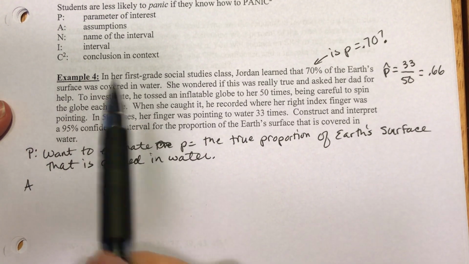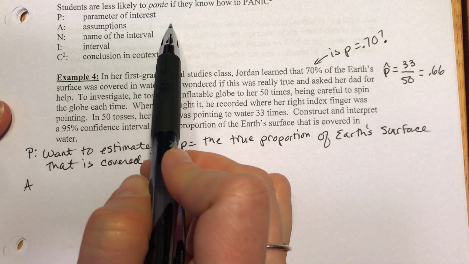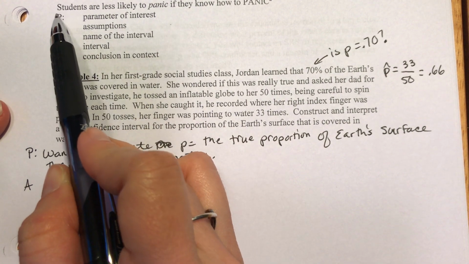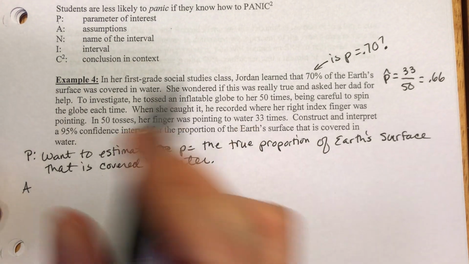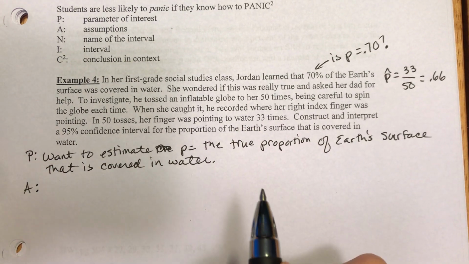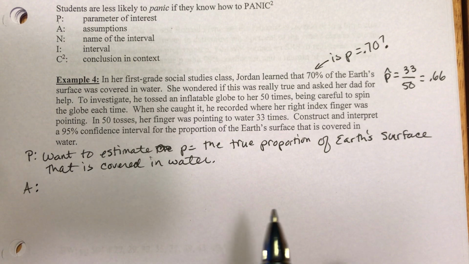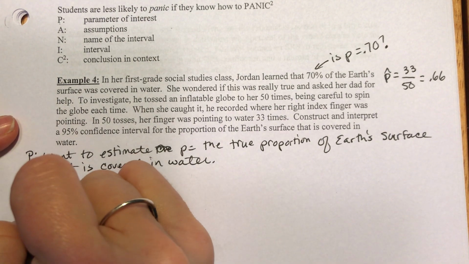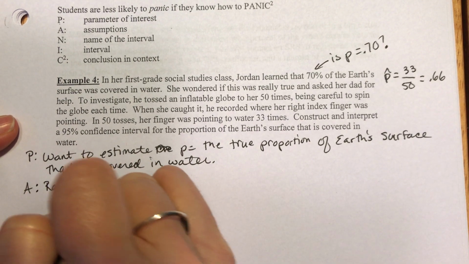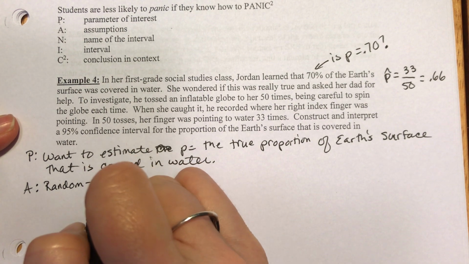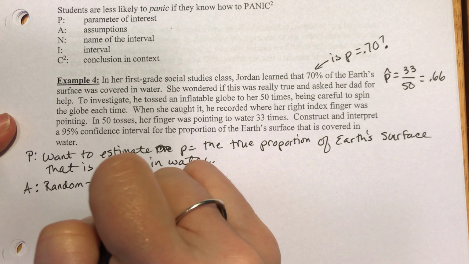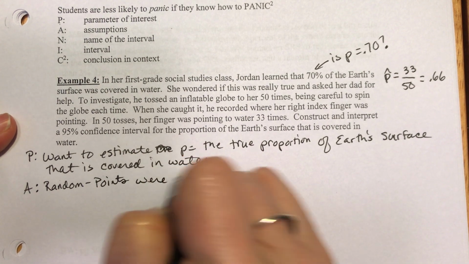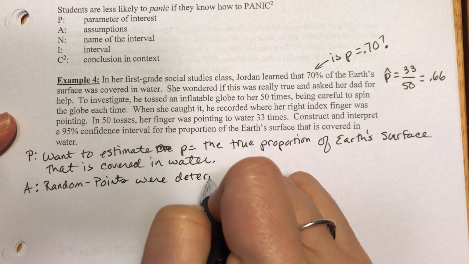Our assumptions are our conditions. It just doesn't work nice if I say like P, C, N, I, C. So assumptions and conditions can be interchanged. That's the random, large counts, and 10% condition. So random, all right, the points were determined randomly by the spinning and the tossing, right? That's good.